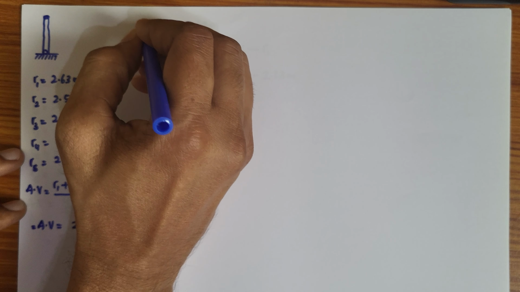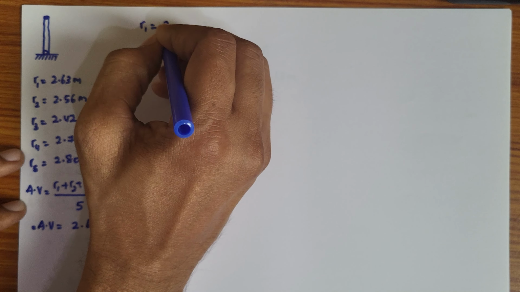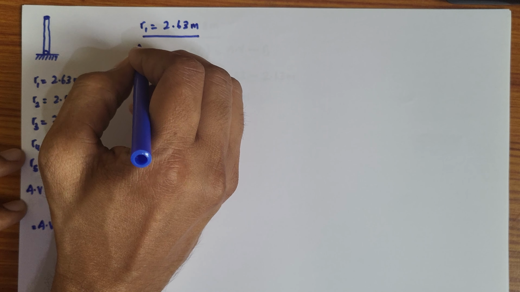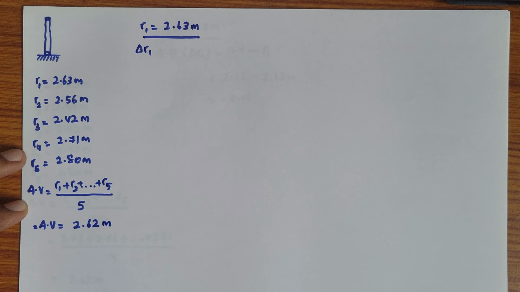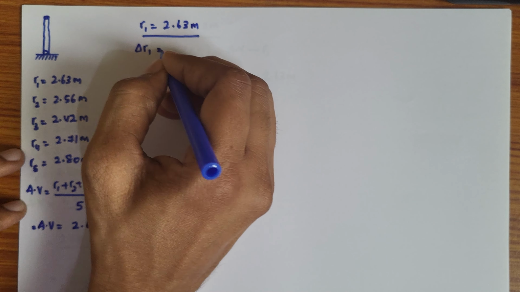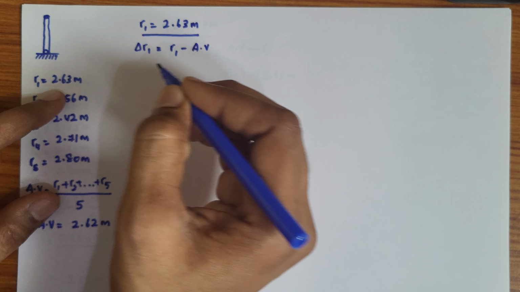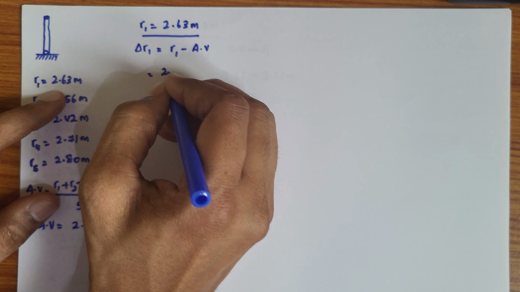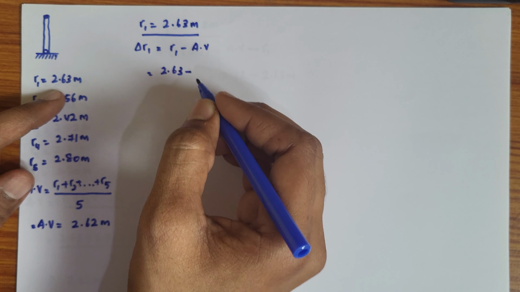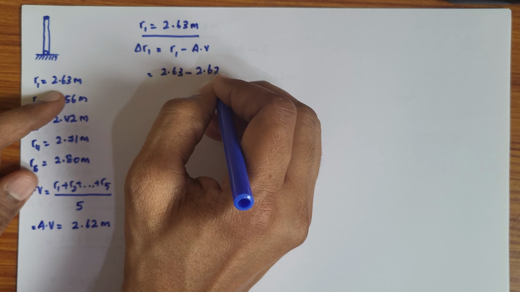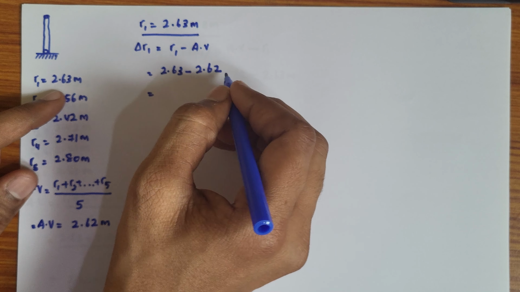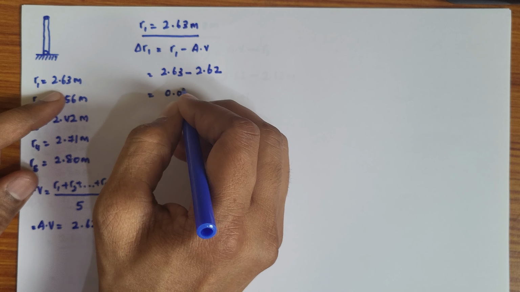Let us take R1. R1 is equal to 2.63 meters. Now, what is the error? Error delta R1 will be equal to R1 minus the actual value. So what is R1? 2.63 minus the actual value, which is 2.62. So 2.63 minus 2.62 is 0.01.